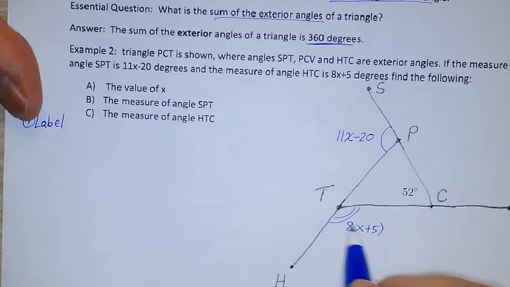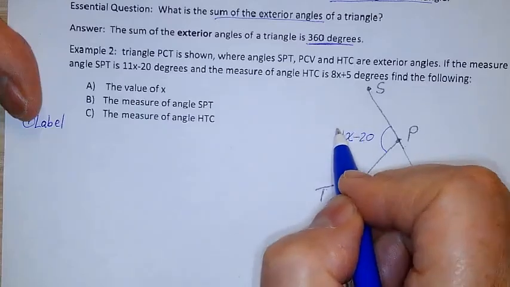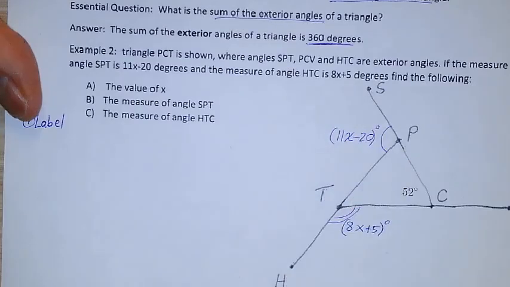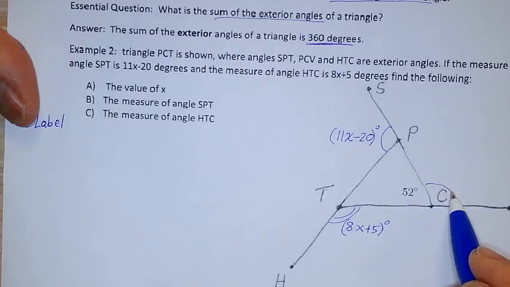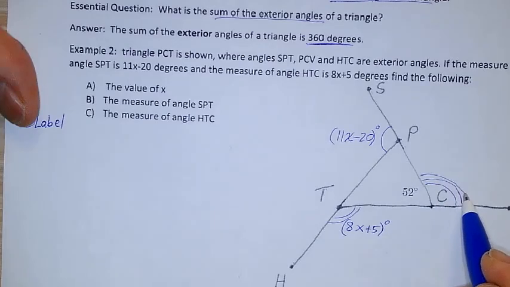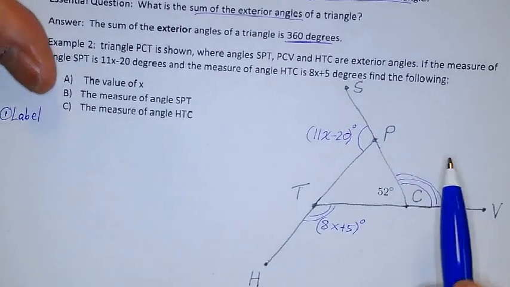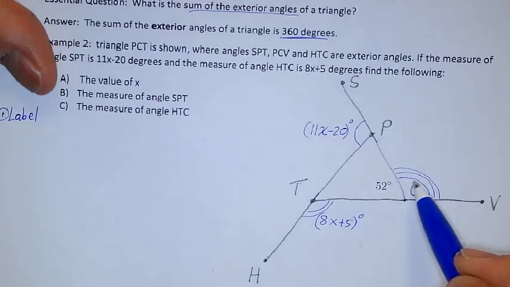You know those are degrees because it says degrees. Then it doesn't give me anything about this third exterior angle right here. It says nothing about that third exterior angle.